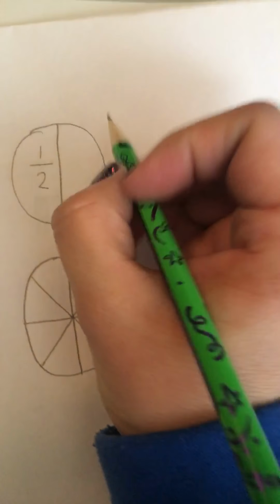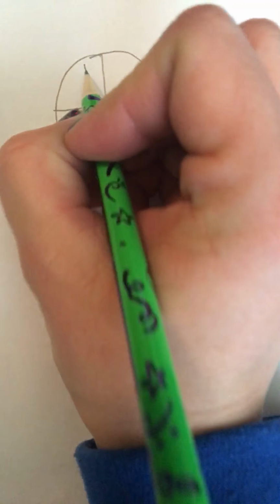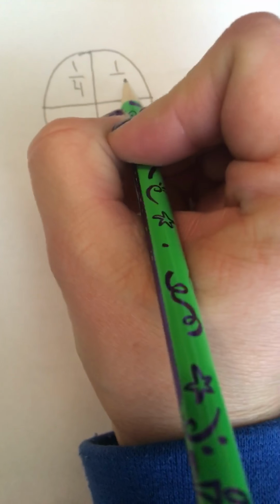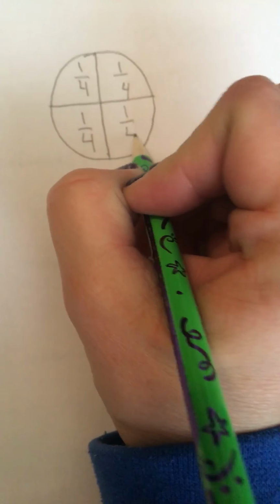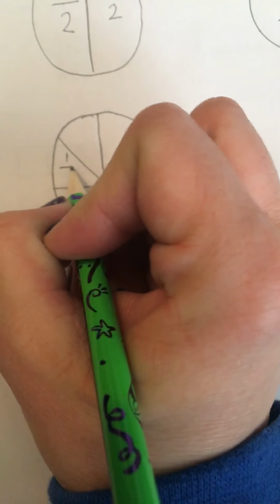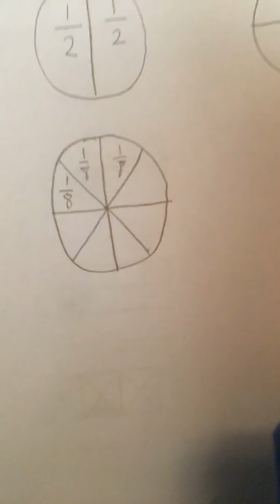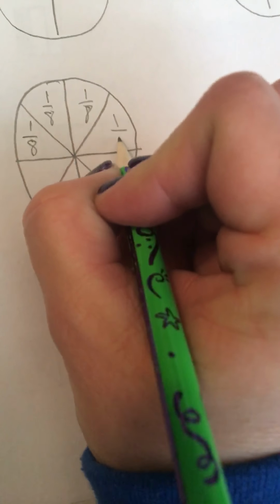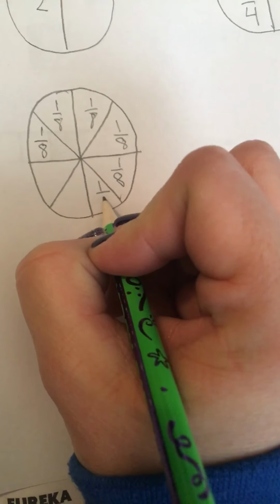So here's 1/2. Here's the other half. Let's get our unit fractions on there. And this one, since it's in fourths, these are all 1/4. And this one is in 1/8 pieces, so this is in eighths. So each one of these is 1/8. Again, these are just like the fraction circles that are stuck up there on the wall in the front of the classroom.